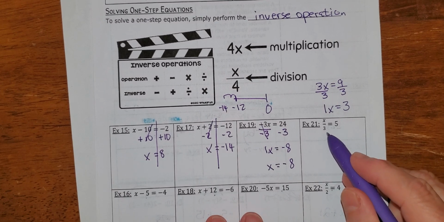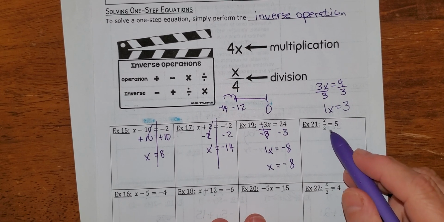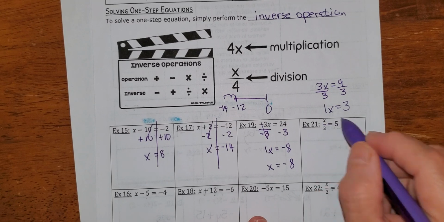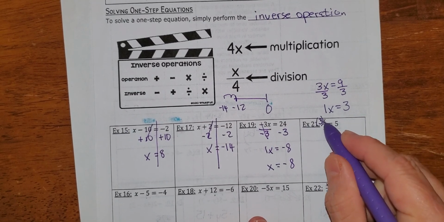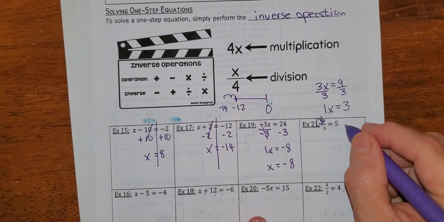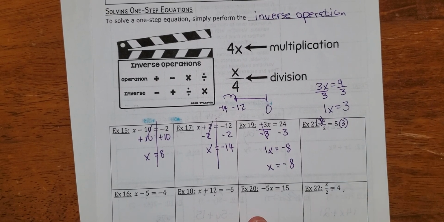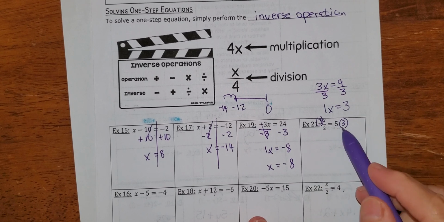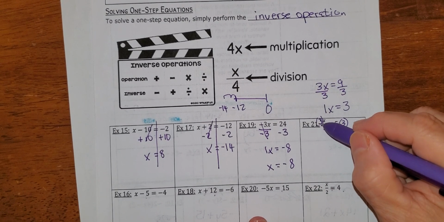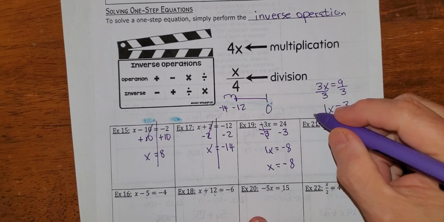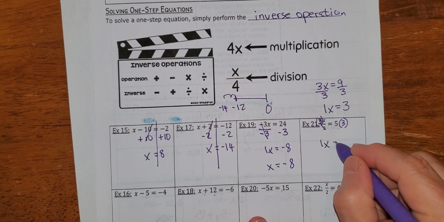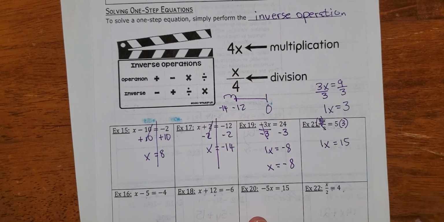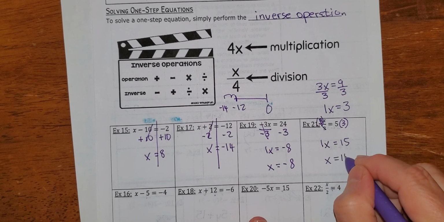Now, if there's a 3 on the bottom, a lot of people seem to forget this one. You have to multiply the top by 3 because you need something to cancel. So 3 times x. And if you multiply by 3 on one side, you have to multiply the other side by 3. So 3 over 3 is 1. So really, canceling is turning this into 1x, right? Which is 5 times 3 is 15. So really just x is equal to 15.